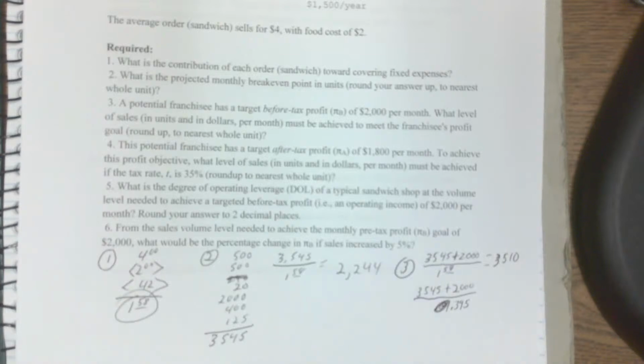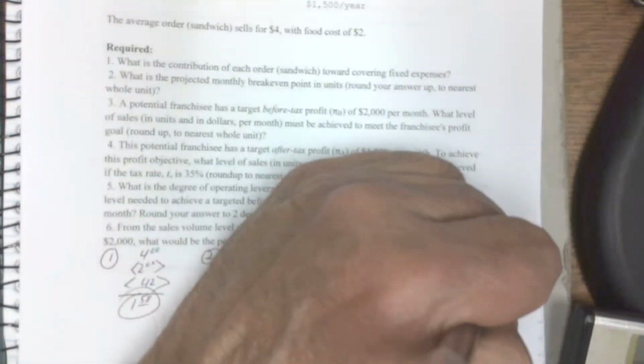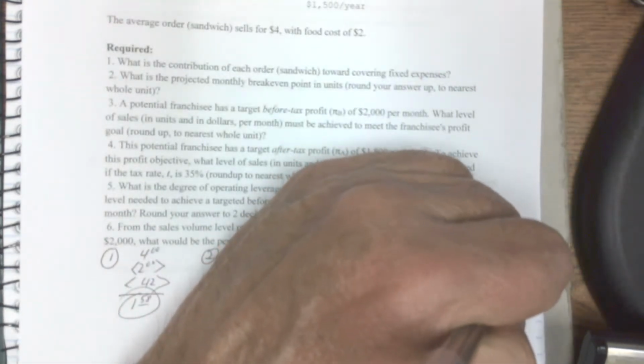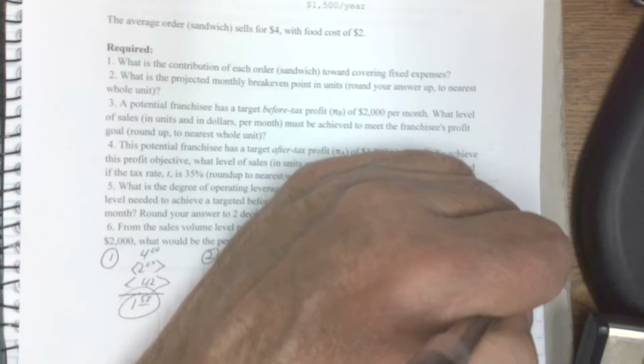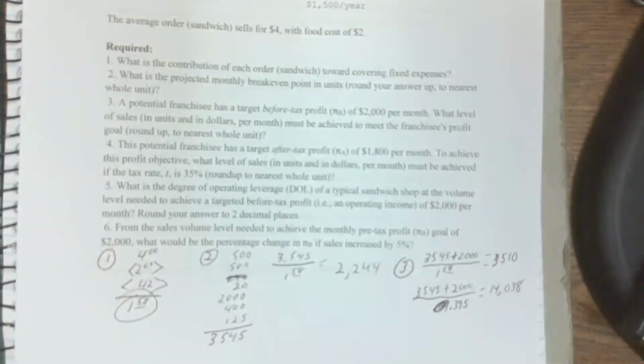Okay, so 5,545 divided by 0.395. We need 14,038 in sales.